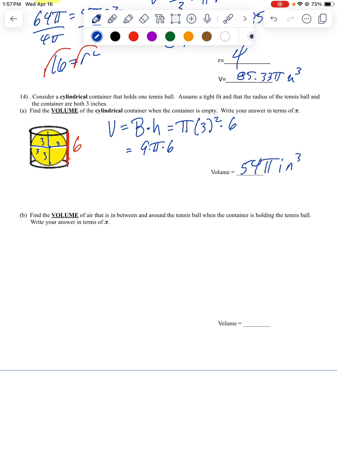All right, so I'll explain that one again. Okay, the area of the base. The base is a circle. A circle area is pi r squared. So I do 3 squared times pi here. And then the height is 6. The height is equal to the diameter, which is 6.